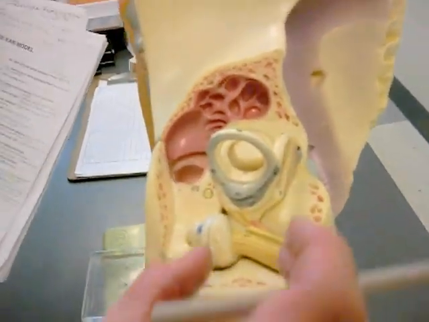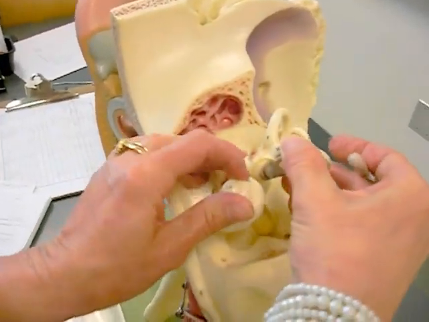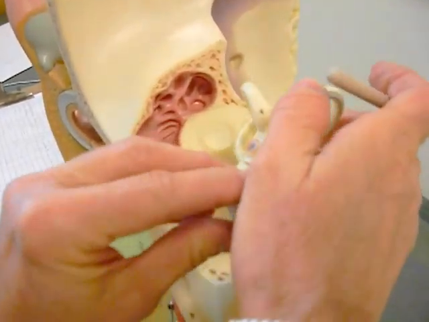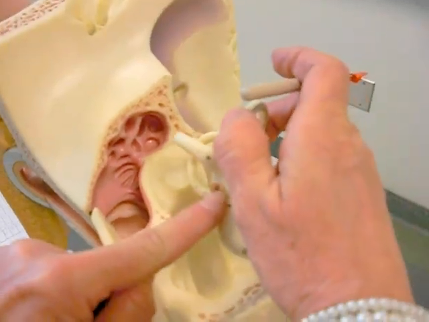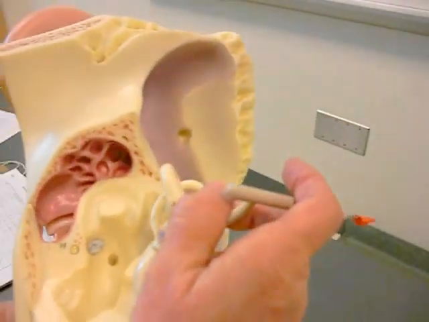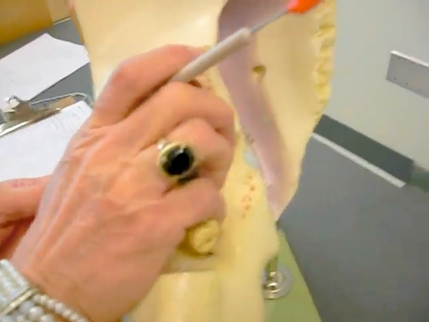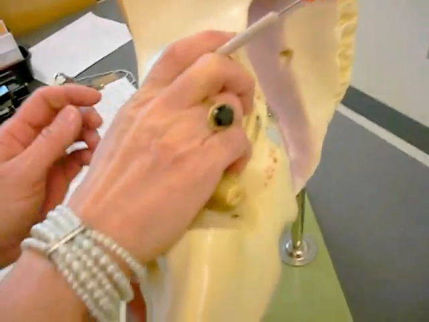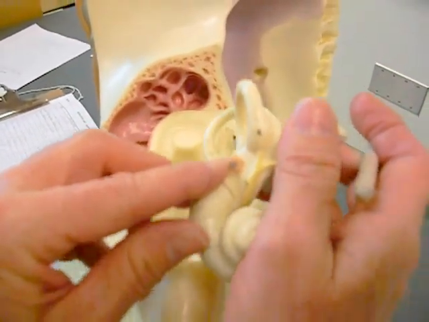Then we move on to the oval window. The oval window can be found on the side next to the semicircular canals when you look at it while it's removed, but then you want to also look for it right here on number 27 as it meets in with the ear. Fits right there, right next to the semicircular canals.